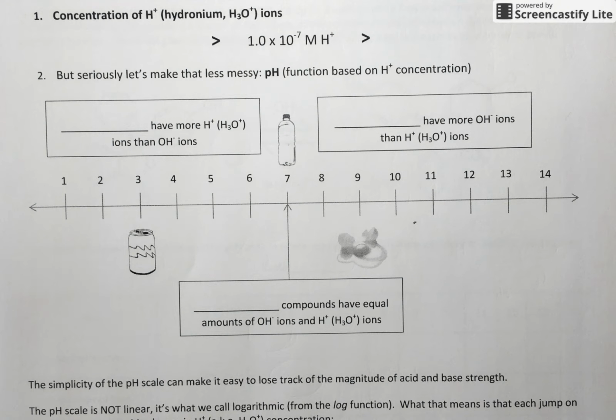Hi, everyone. This lesson is going to be all about the pH scale, something you may have heard of in science classes before, but we're going to tie it back to how it relates to Regents chemistry and the definitions of Arrhenius acid and Arrhenius base.